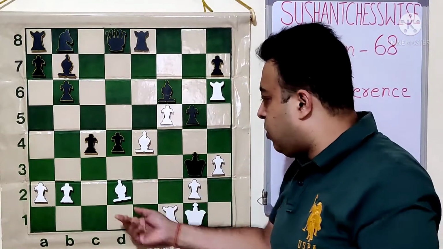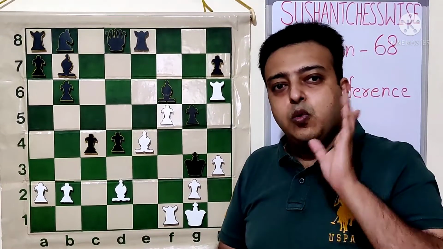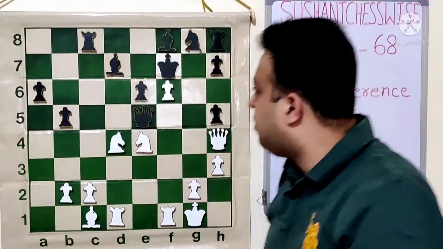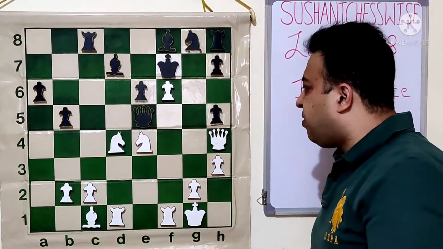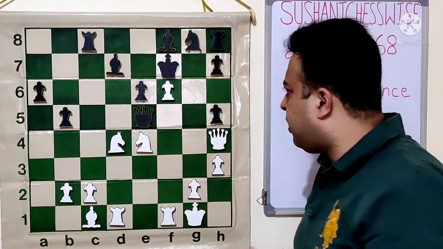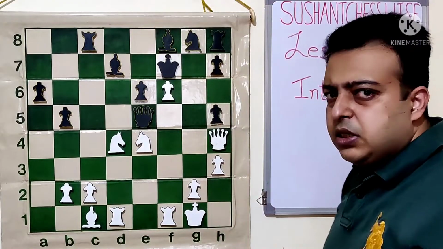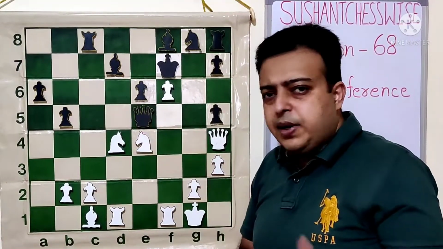We saw that just now. Okay, so this was about the interference. We are going to look at one more position now. So let's look at the last position quickly. It's an easy one. We see that white is very much developed and very active over here. If we look at the black pieces, we can come to know he is really struggling. The opening must have been played very badly.